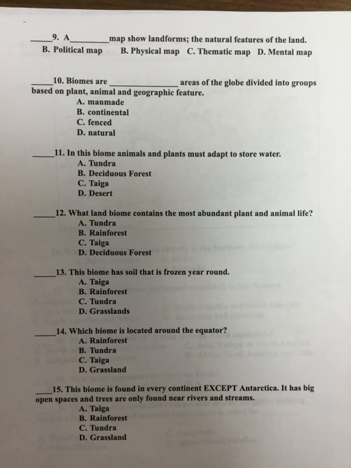Question number 14. Which biome is located around the equator? Is it A, rainforest, B, tundra, C, taiga, D, grassland?